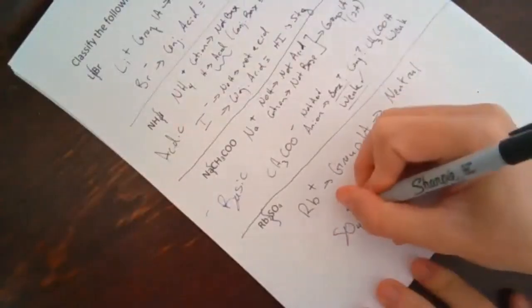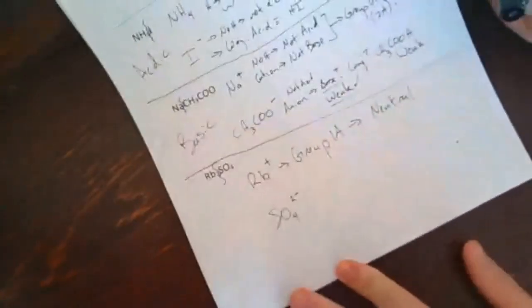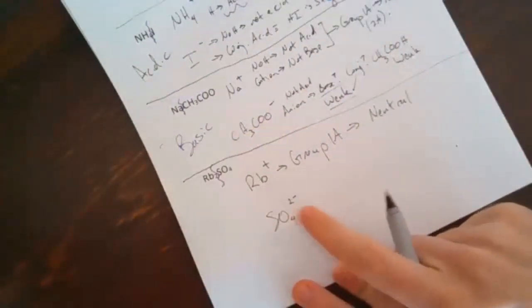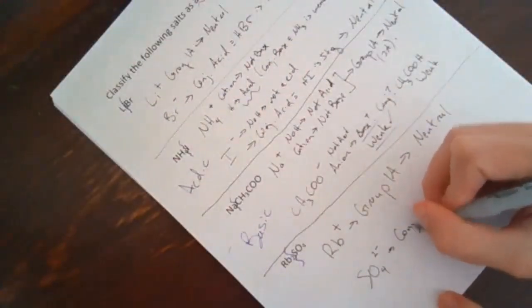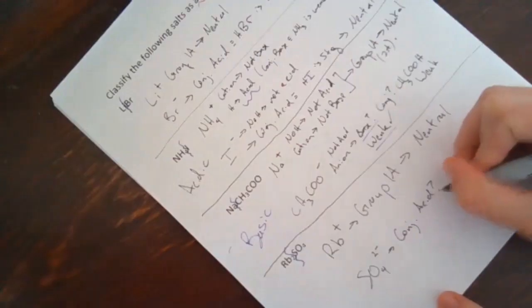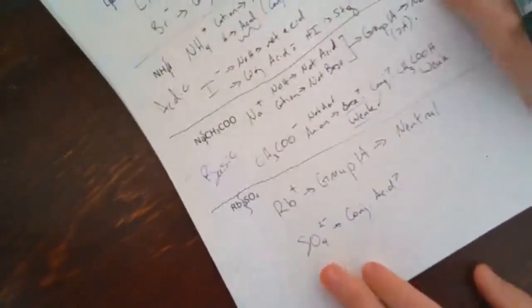So then the question is SO4 2-. It's an anion, so it may be a base. The conjugate acid will determine it, and we want to be careful here.